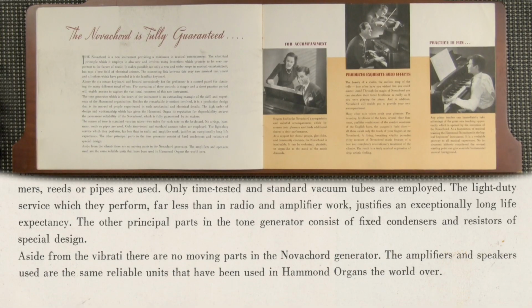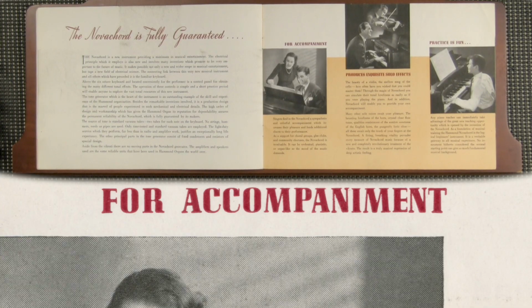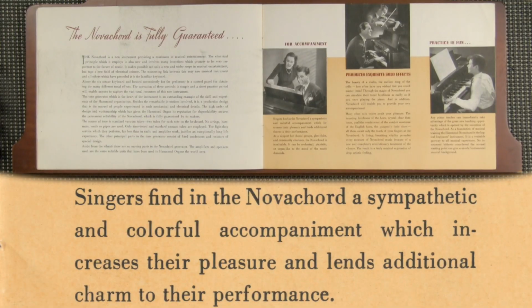The light-duty service which they perform, far less than in radio and amplifier work, justifies an exceptionally long life expectancy. The other principal parts of the tone generator consist of fixed condensers and resistors of special design. Aside from the vibrati, there are no moving parts in the Novachord generator. The amplifiers and speakers used are the same reliable units that have been used in Hammond organs the world over. For accompaniment. Singers find in the Novachord a sympathetic and colorful accompaniment which increases their pleasure and lends additional charm to their performance.